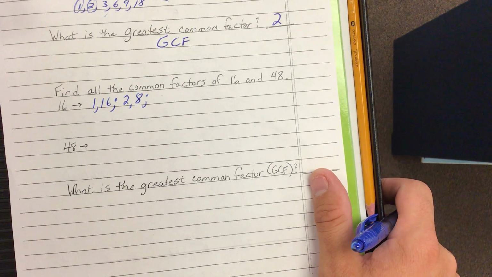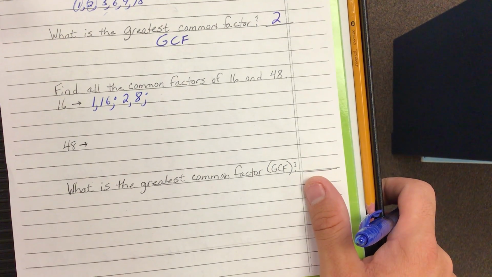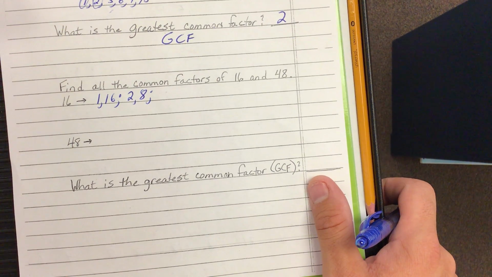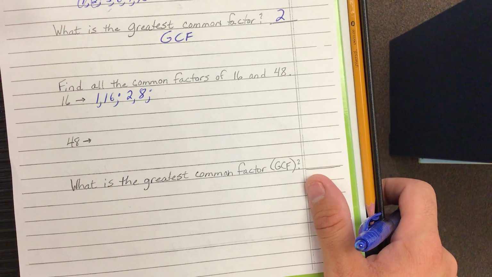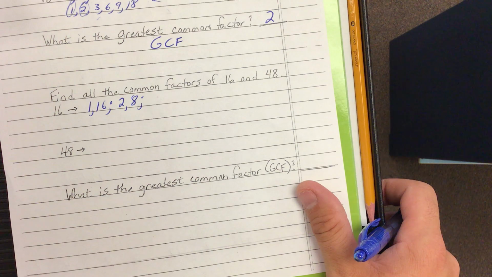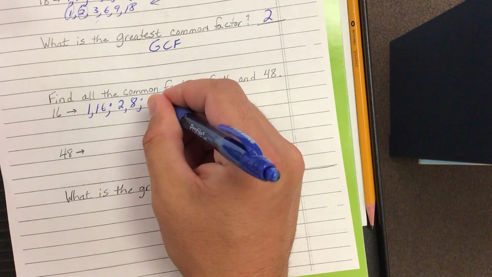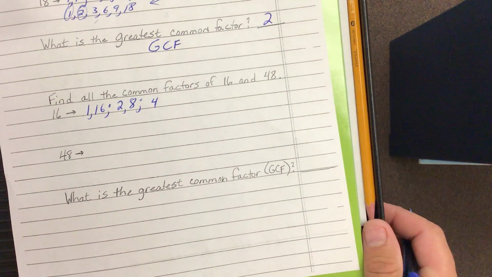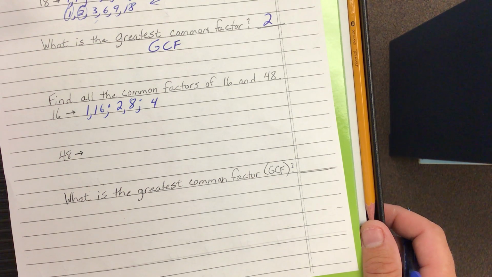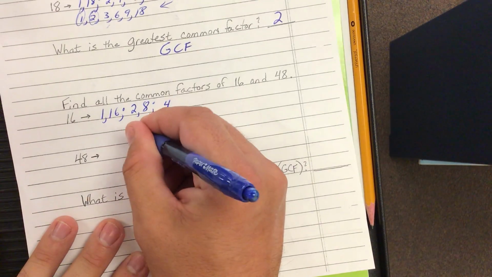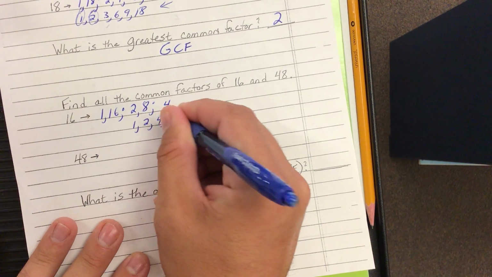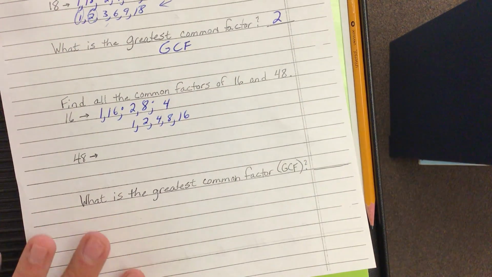Now we should try 3. Does 3 go in there? No. So it's 4. 4 times 4. Oh, so I only have to list it once. That's it. So I'm going to put them in order: 1, 2, 4, 8, and 16.